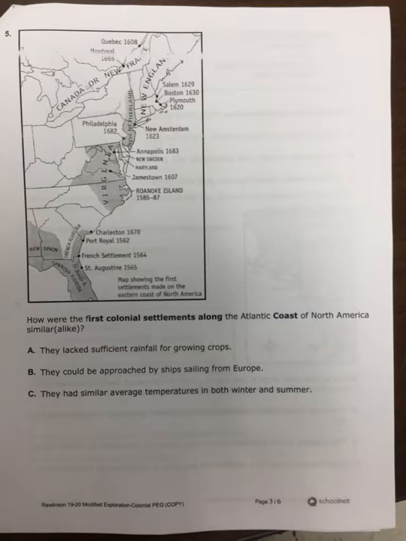Number 5 has a map, and I see the 13 colonies. And it says, how were the first colonial settlements along the Atlantic coast of North America similar or alike? So how were these very first cities where we see all of these dots, how are they all the same?